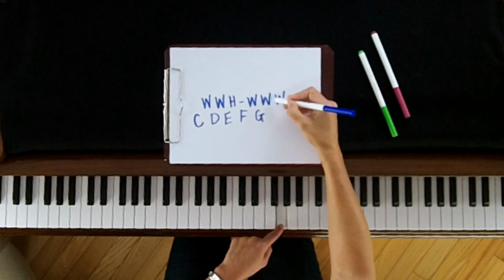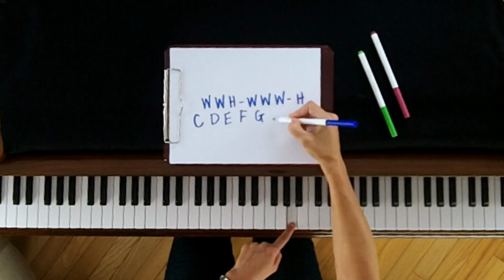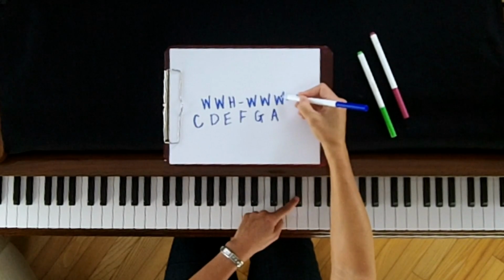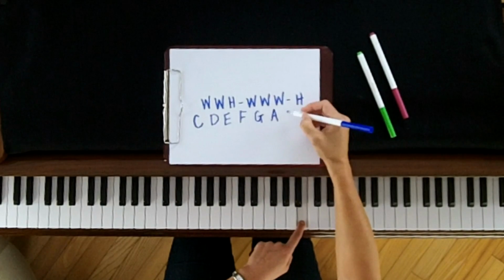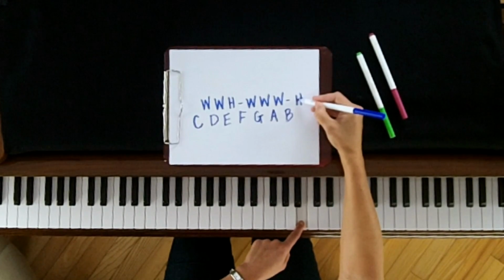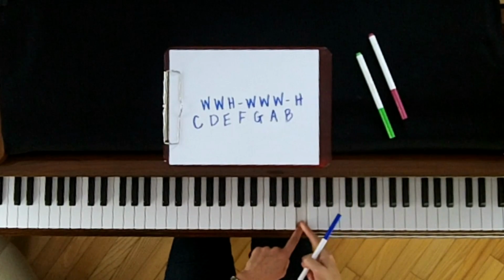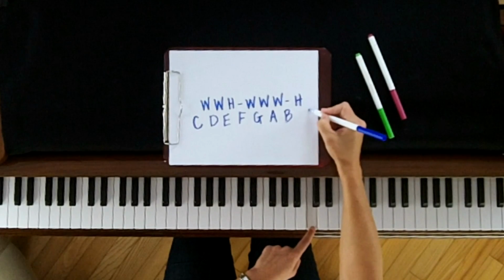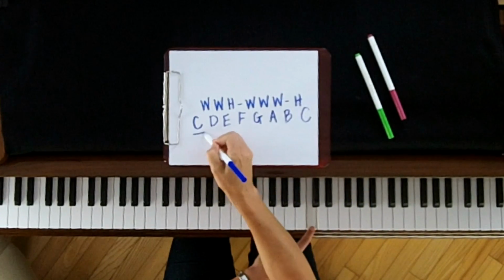And from G, another whole step. There's a black key, here's A. From A, another whole step. Here's a black key, there's B. And then to finish the scale back to where we started, we need a half step. So between B and C, again, no black key, that's a half step. So there you have it, the C major scale.